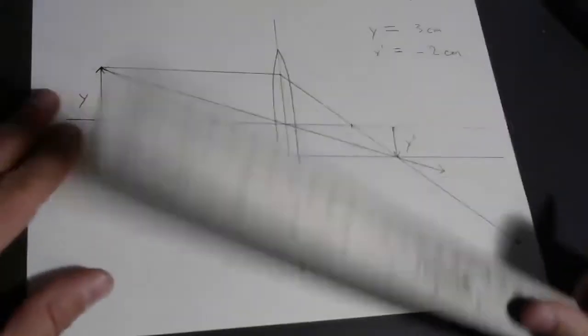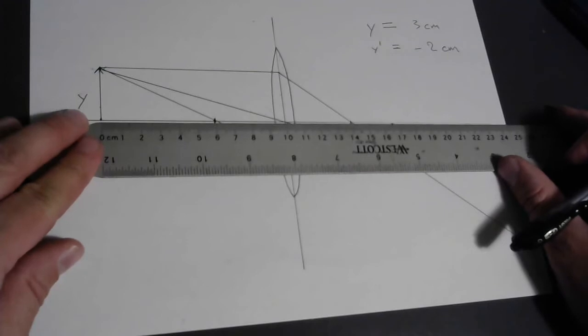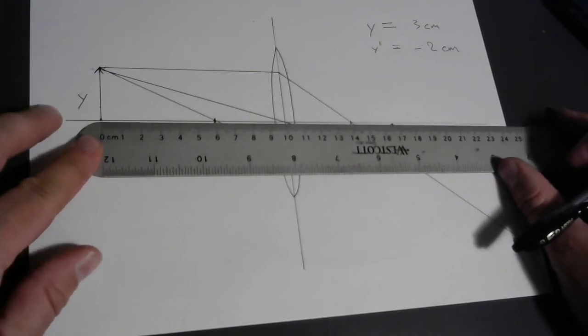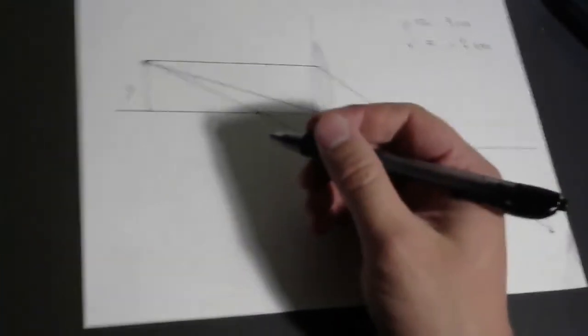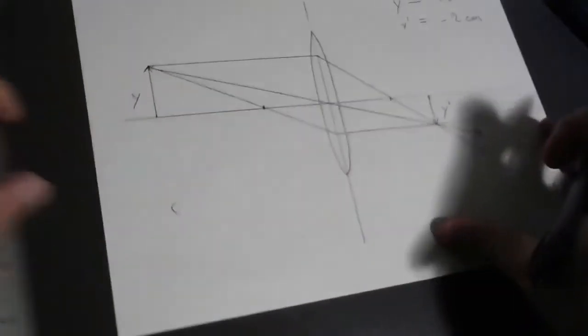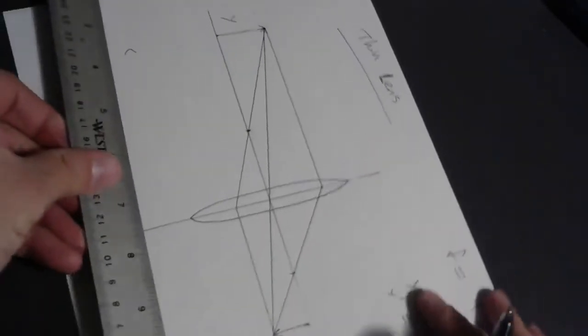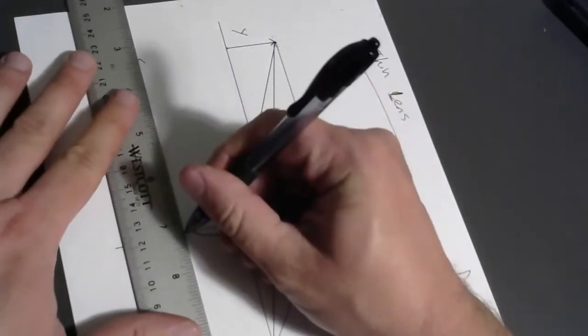And now you might guess the next step. I've already forgotten what my object distance was from the object to the center of the lens. That's 10 centimeters. And that's called S. Let me label that. Anytime you submit a ray diagram, just try to label everything, anything that you think is relevant.